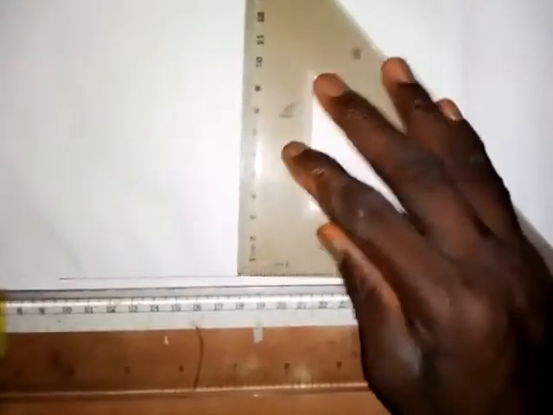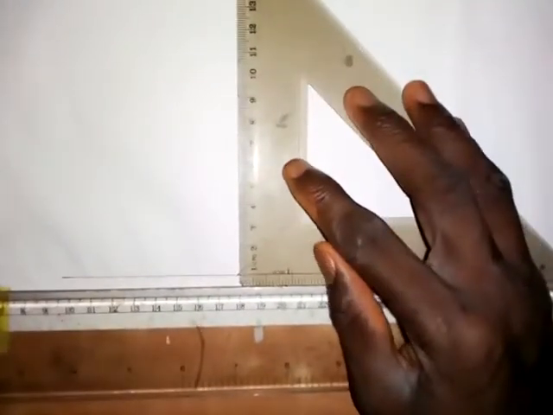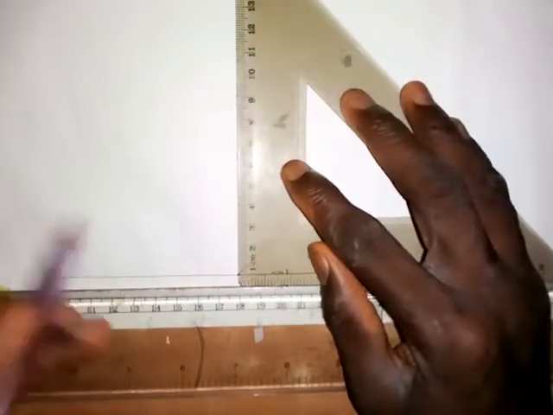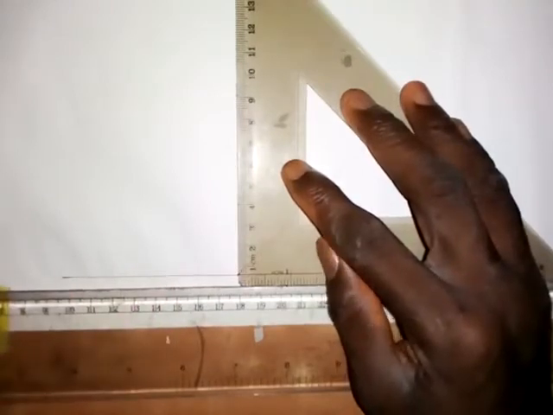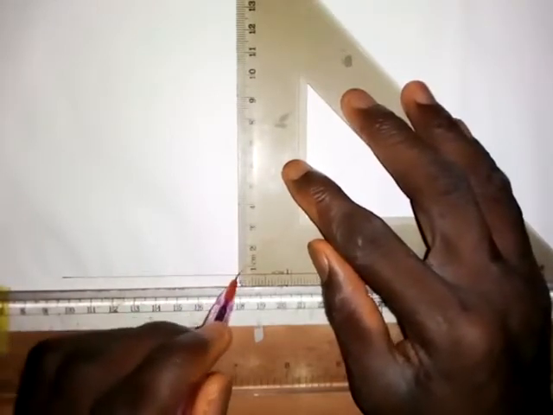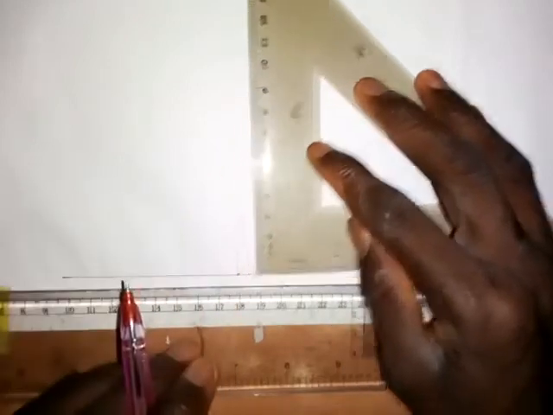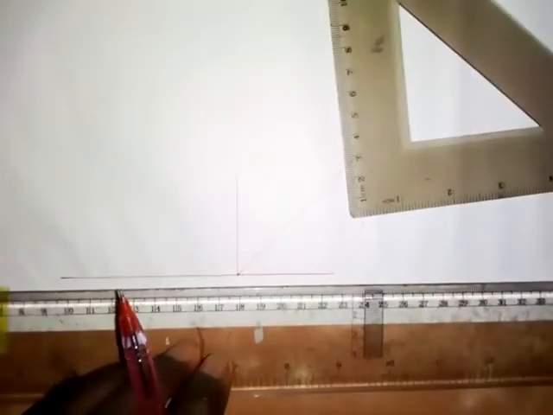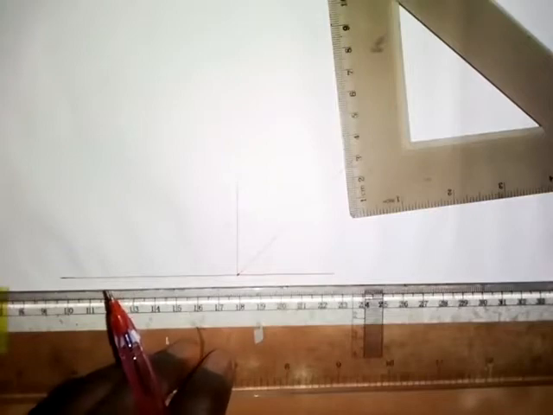So you take your set square. This is my 45 degree set square. That's what we are using because the angle at which the receding line is inclined to the horizontal is 45 degrees. So you draw a vertical line here. Now after drawing this vertical line, we take the measurement.